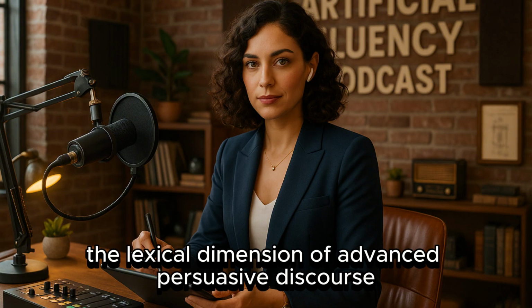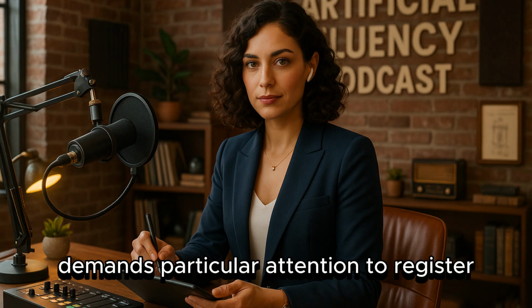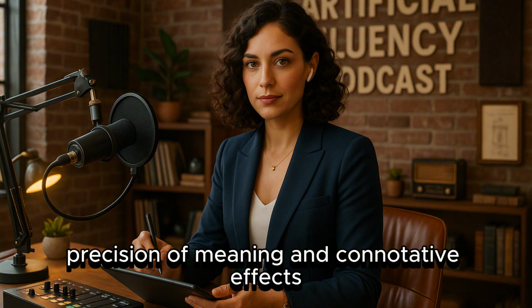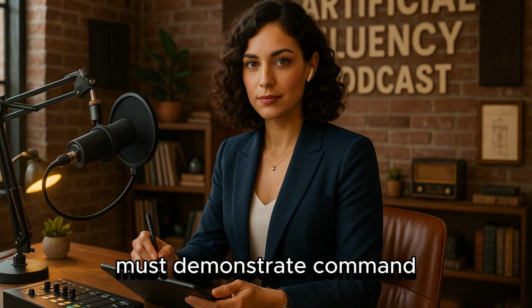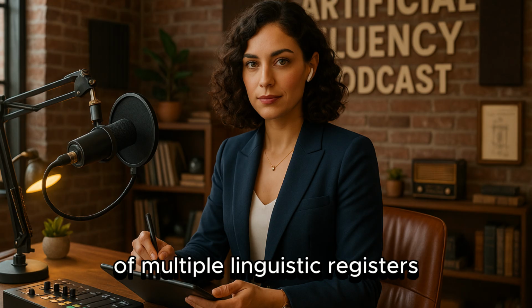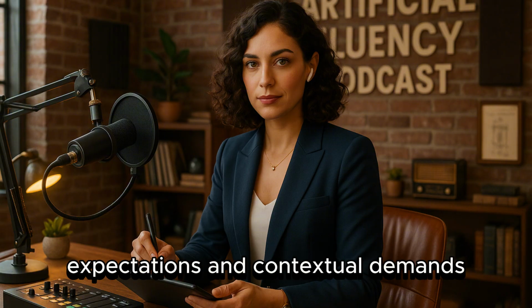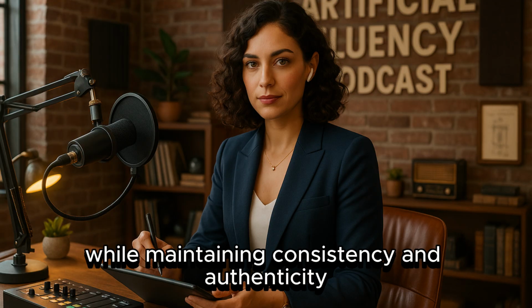The lexical dimension of advanced persuasive discourse demands particular attention to register appropriateness, precision of meaning, and connotative effects. Advanced English speakers must demonstrate command of multiple linguistic registers, adapting their vocabulary choices to audience expectations and contextual demands, while maintaining consistency and authenticity.